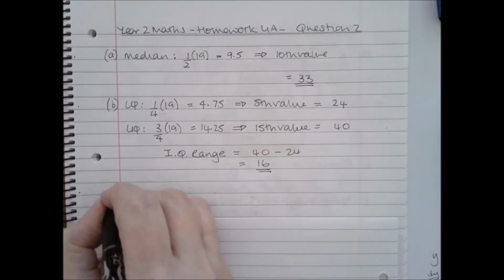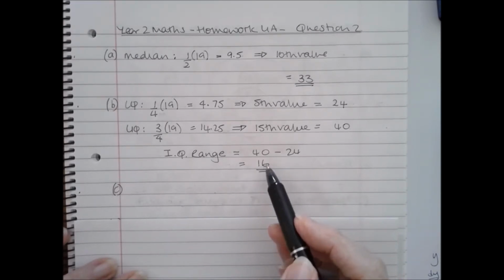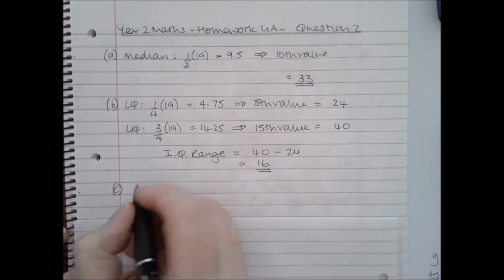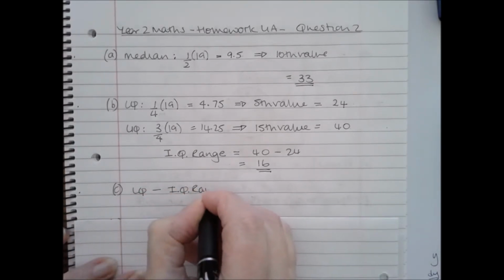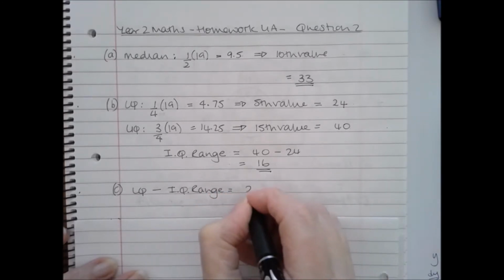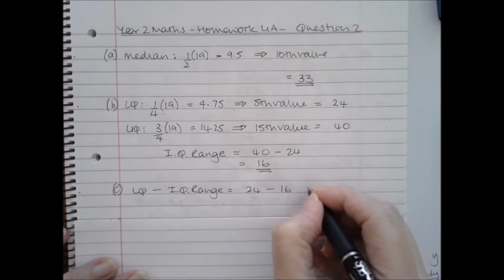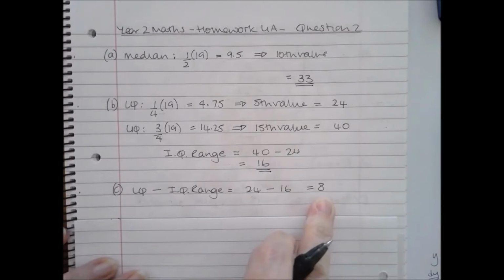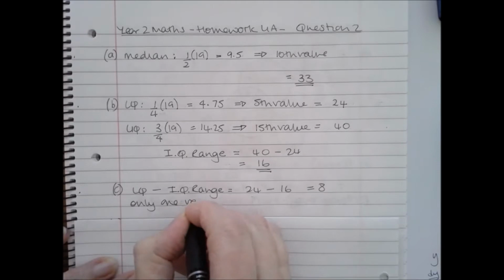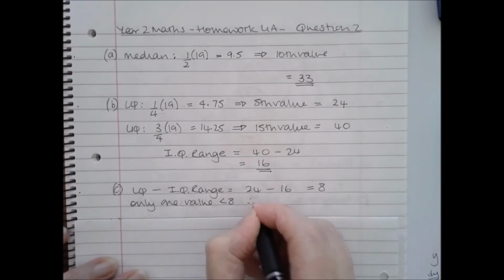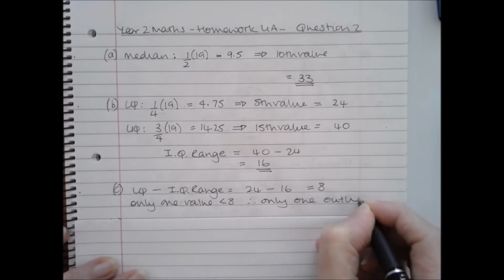Part C then tells us that anything that's an interquartile range below the lower quartile is going to be an outlier. So the lower quartile minus the interquartile range is going to be 24 take away 16. So 24 take away 16 gives us 8. So anything below 8 is an outlier. So there's only one value less than 8. Therefore, there's only one outlier.